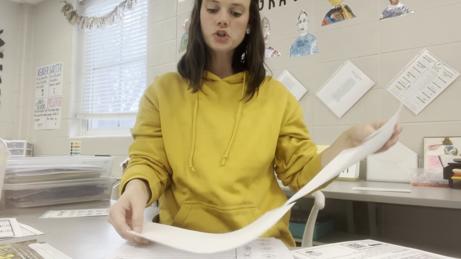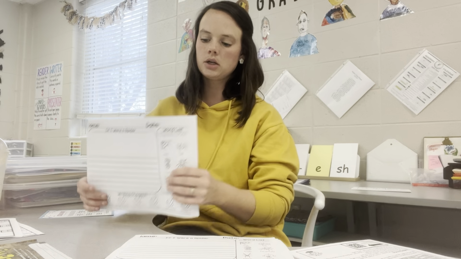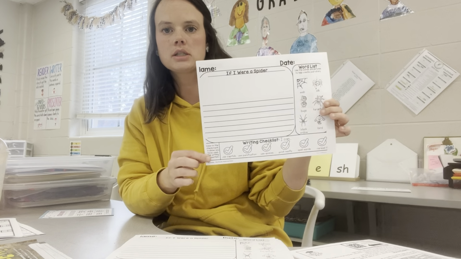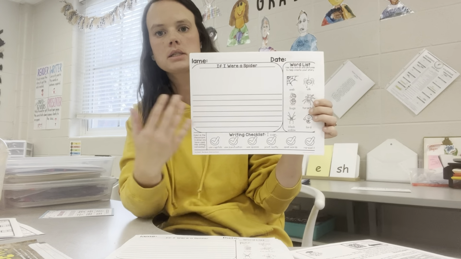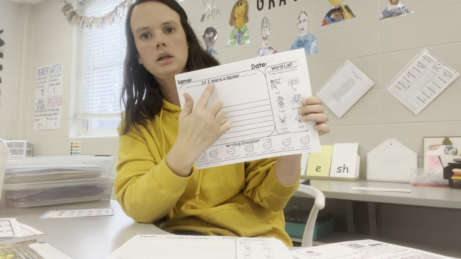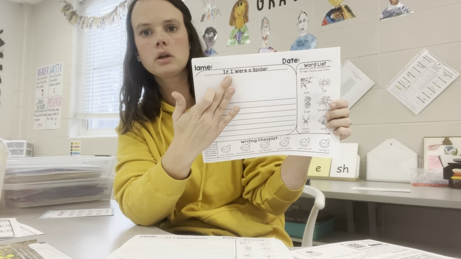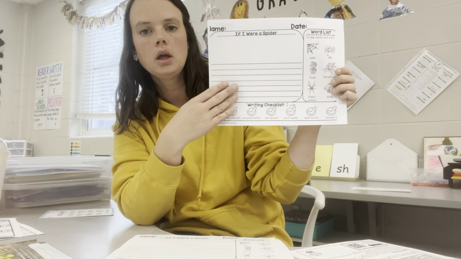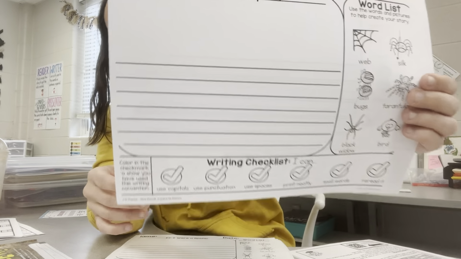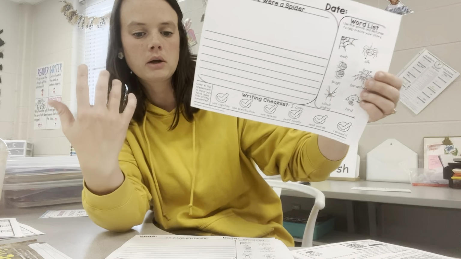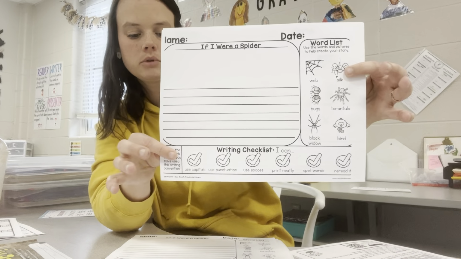And then for my non-struggling readers, my more advanced kiddos, I print out this version, so it doesn't give them a sentence topic, like a sentence stem. Here's the topic, but they don't have to start with that if they didn't want to. But they definitely could, and a lot of them chose to. So, if I were a spider, and then they write about it. Same words, just the lines look different.